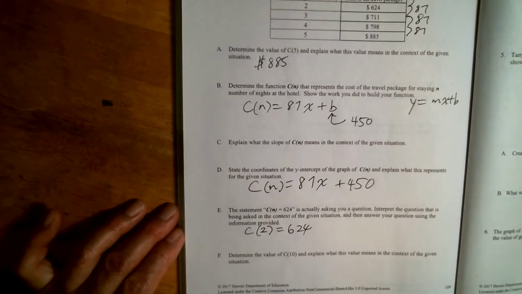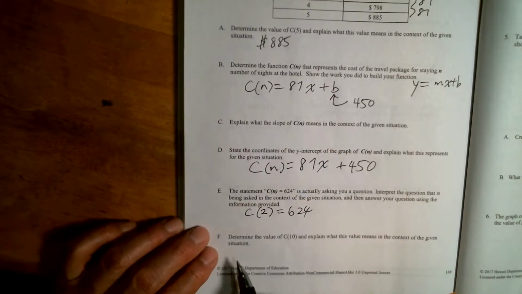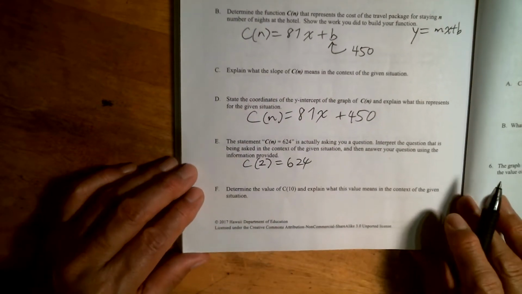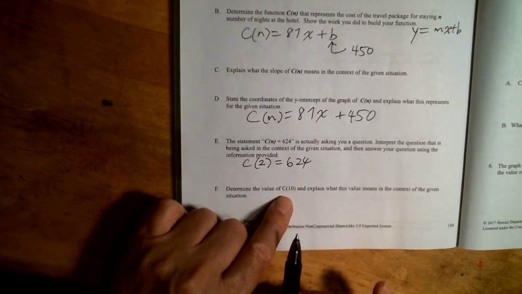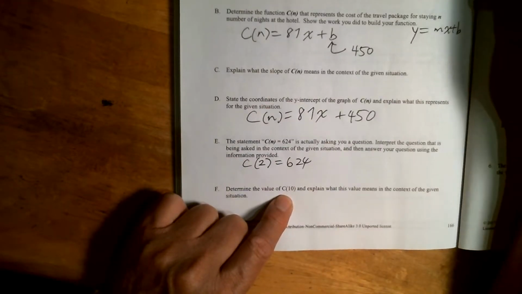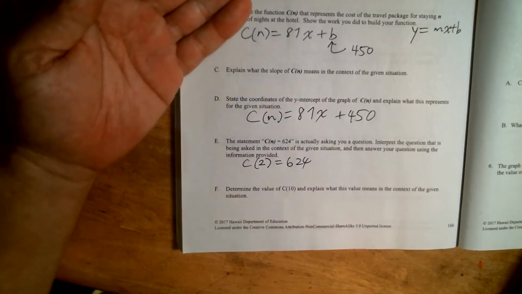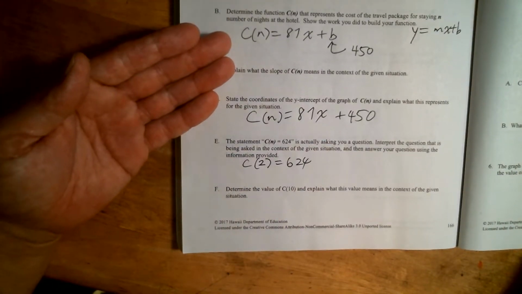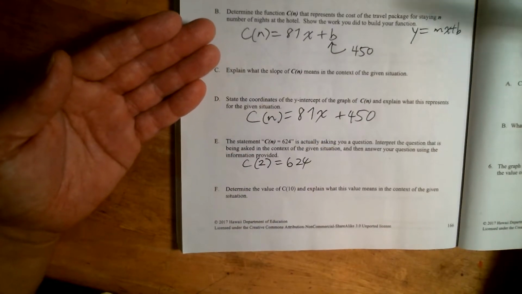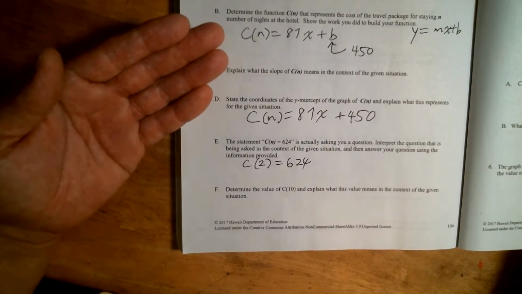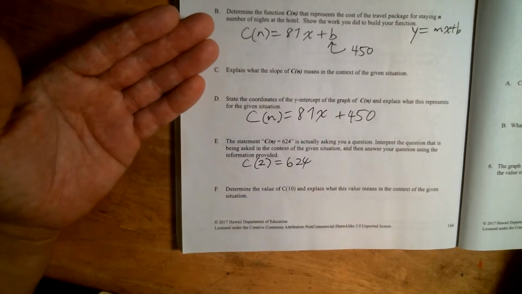Okay, moving on to the last question on the page. Determine the value of C of 10. We're going to have to use the function form. So instead of having to add 87 each time, which can be done, but it's the long way, and that's the way that you don't use algebra to solve your solution.